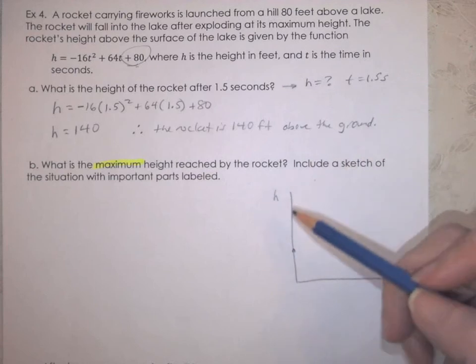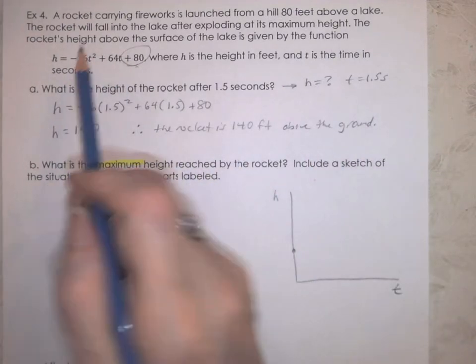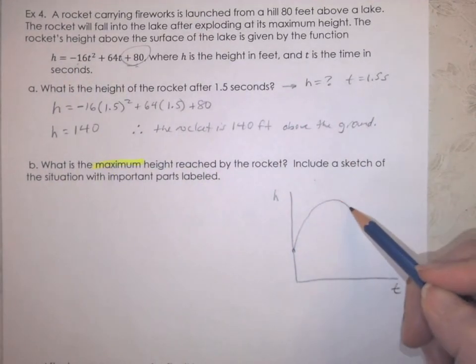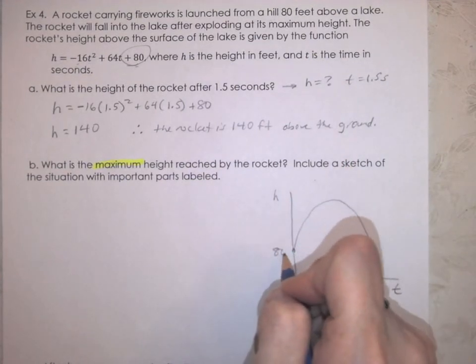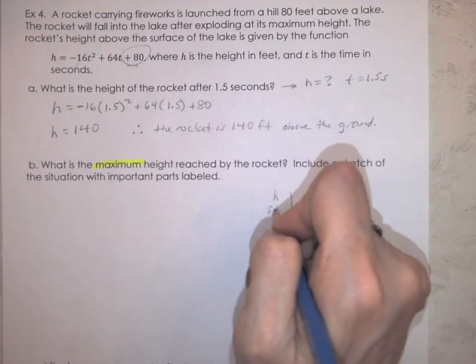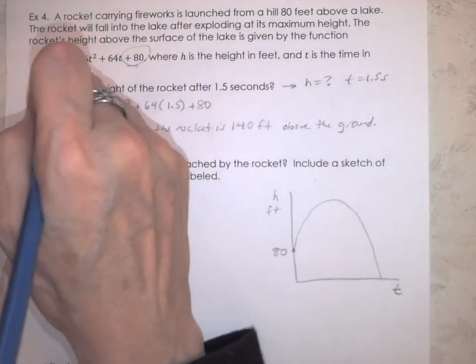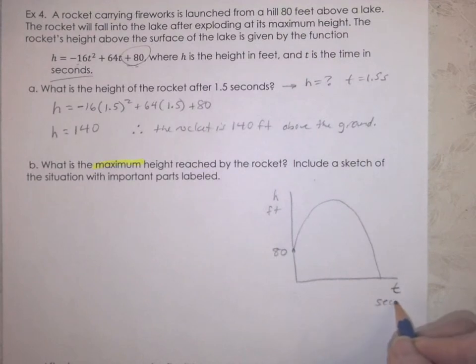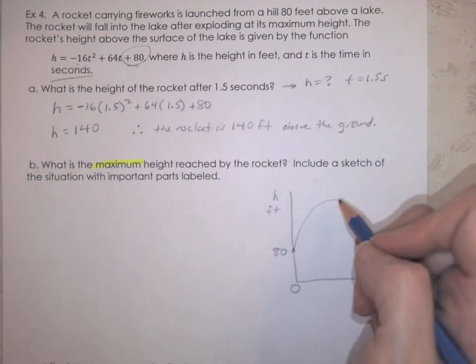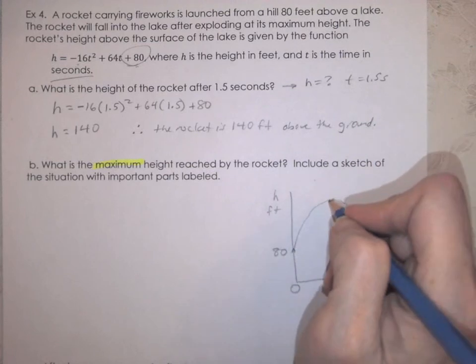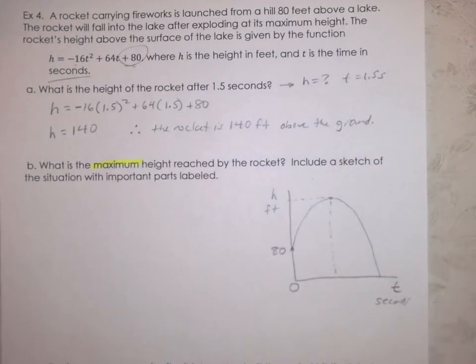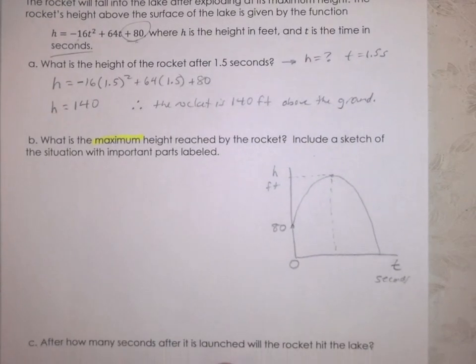And the rocket will fall into the lake. So it's parabolic with a negative step number. So it's going to go up into the air and then come down and hit the water. Okay, and we know this is 80. We know our height's measured in feet. And our time is measured in seconds. So at 0 seconds, we're 80 feet above the ground. And then we want to find out at what time it gets to its highest and what the maximum height is.